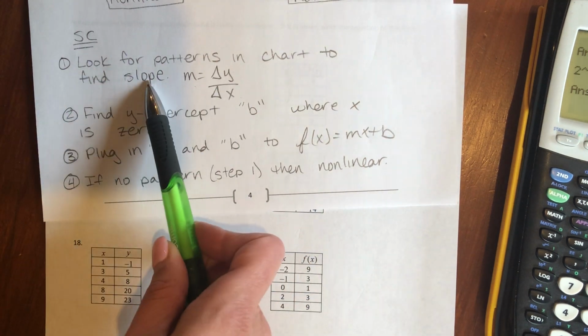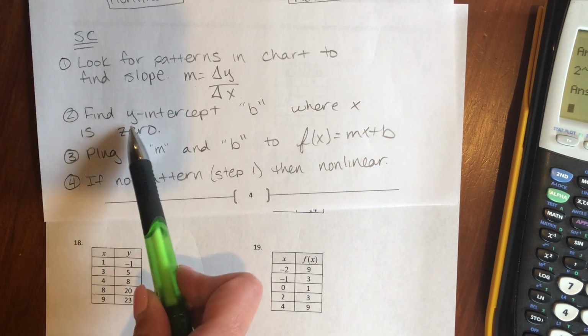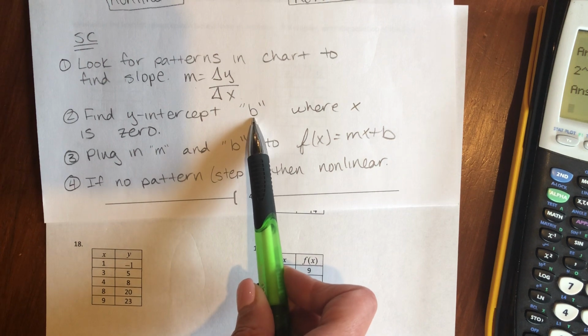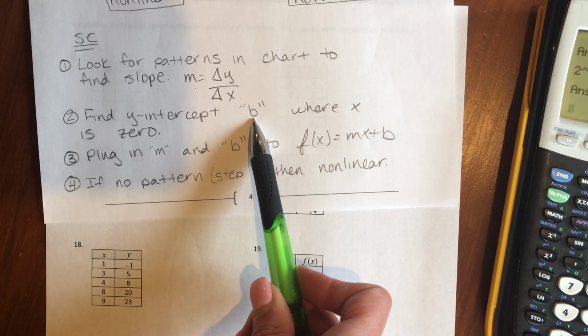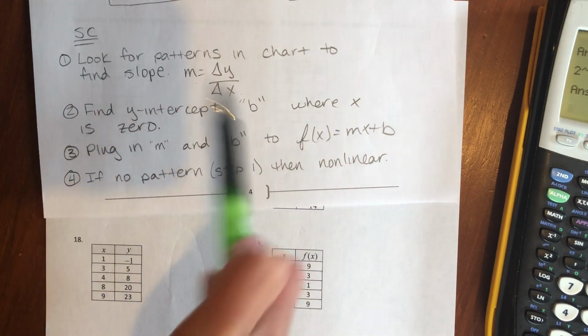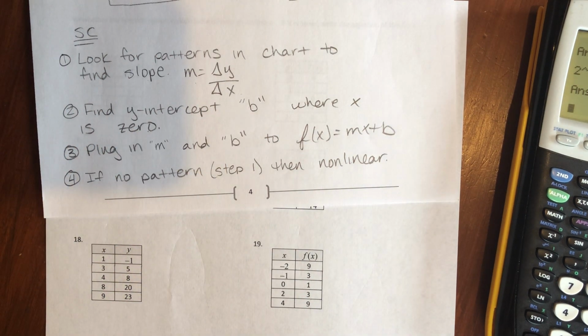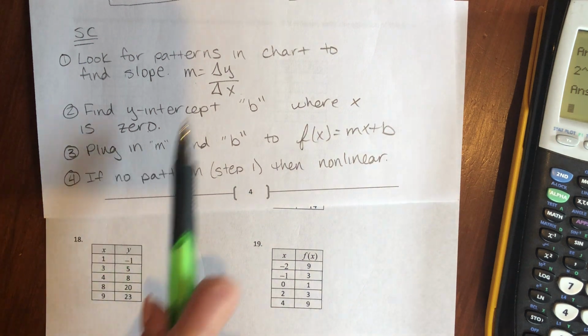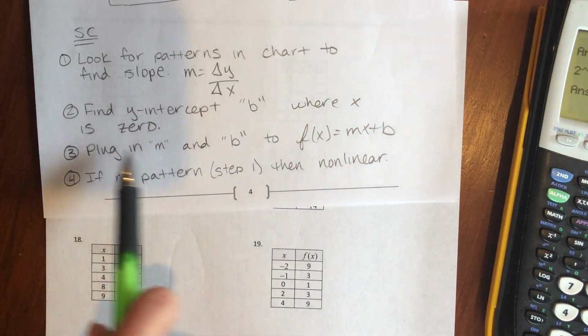So step 1, find the slope. Step 2, find the Y-intercept, the B. How do you do that? You look where x is 0. Where x is 0, that's your b. Whatever the y value is, that's your b. Then you plug those two things in. I found the m, the b, plug it in.